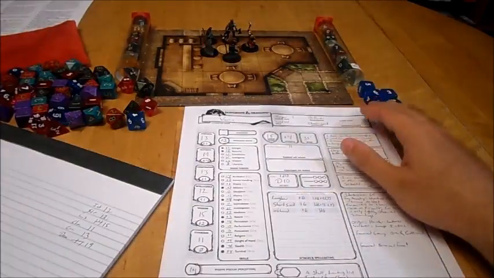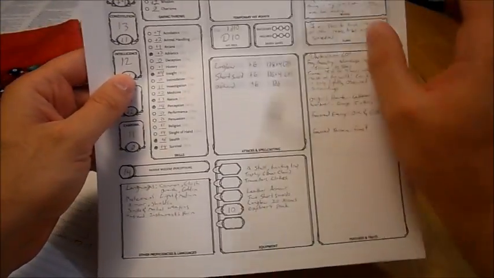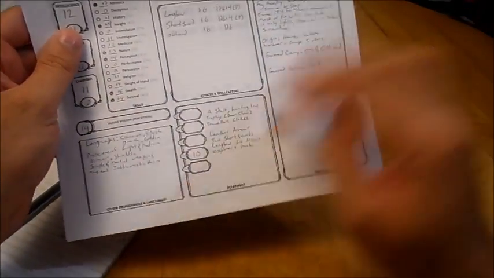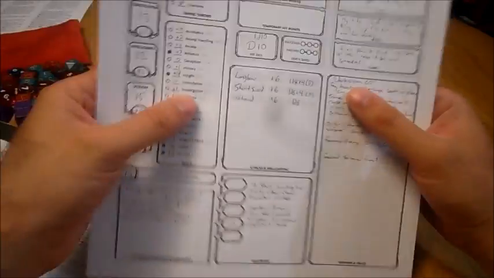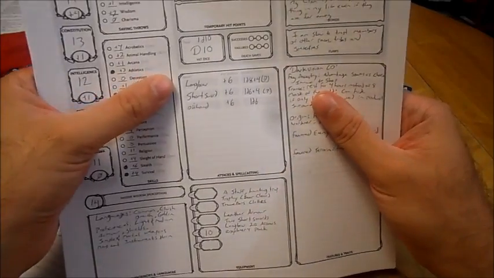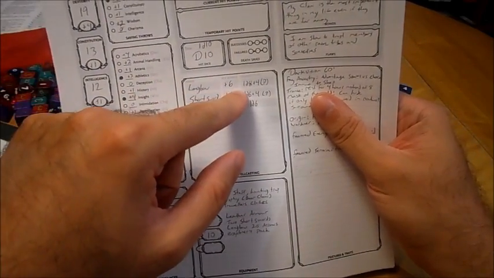But that's basically it. So that was me creating my first level Elven Ranger. So we got all of our ability scores. We have our background stuff. We have all of our racial and class features. We have our equipment. We have our weapons, and how much bonus we add when we attack.